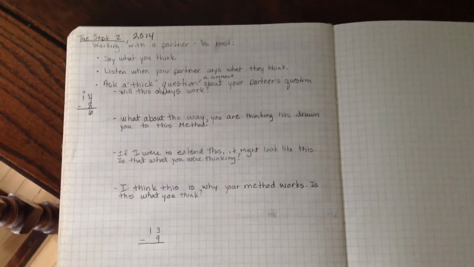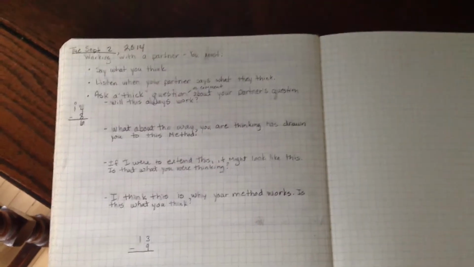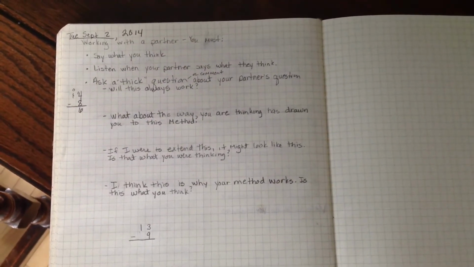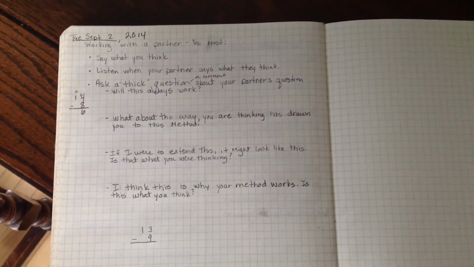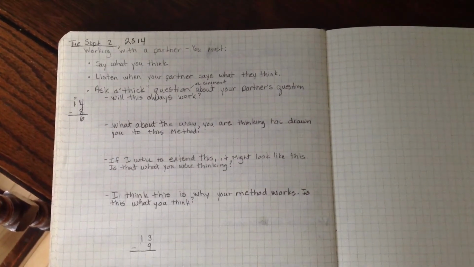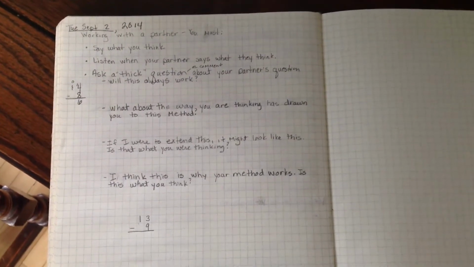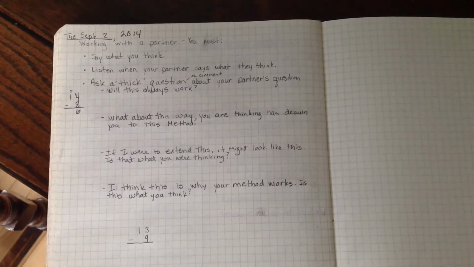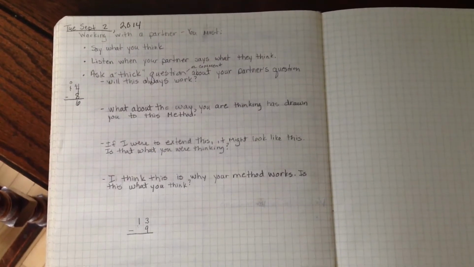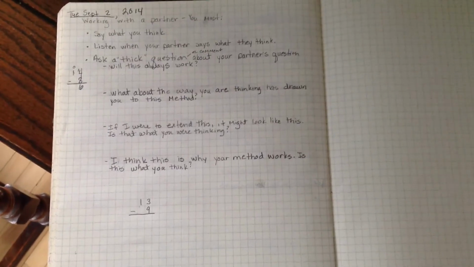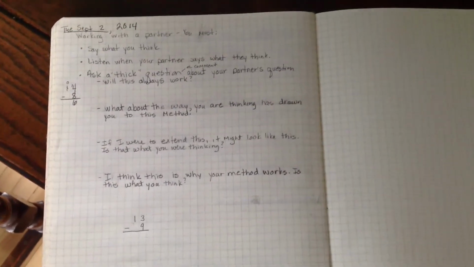How do you extend 14 minus 8 equals 6? One way to extend it would be to say 1400 minus 800 equals 600. That's an extension. If you take that basic information and put it into different circumstances, that also would be an extension. And you might talk about why this method works for you.